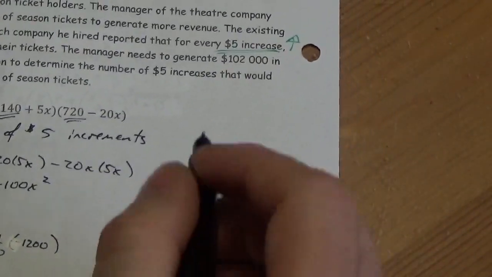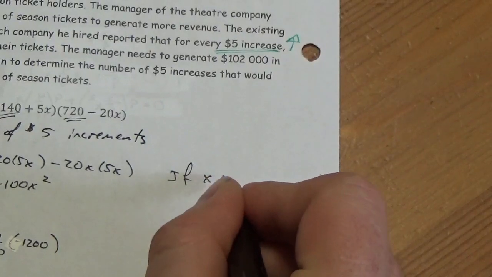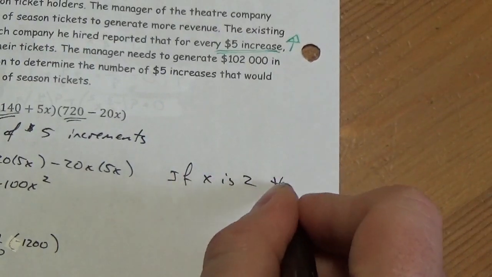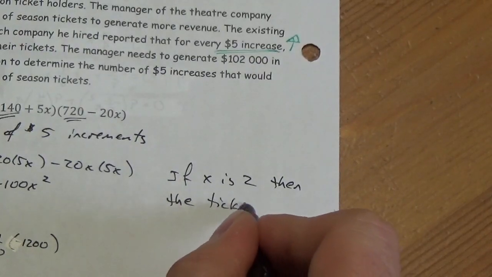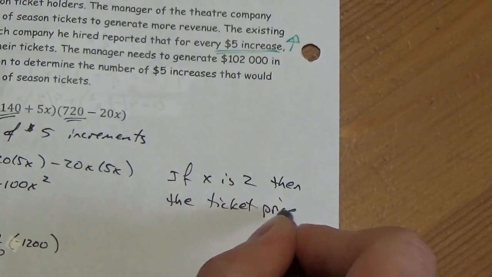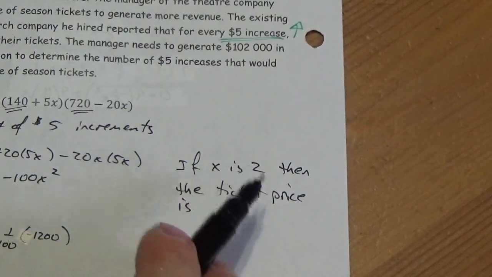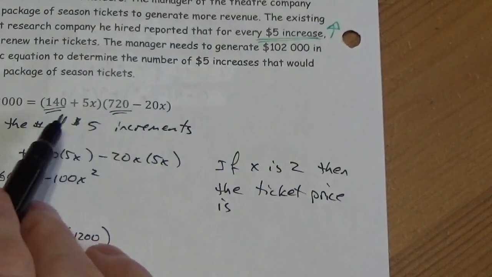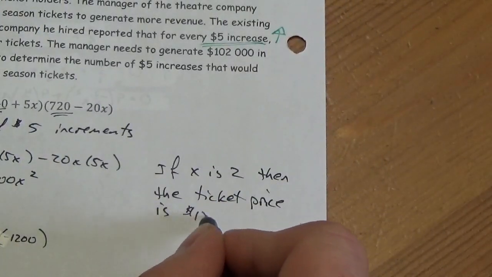So if x is 2, then the ticket price, if I increase the cost of the tickets twice by $5, I'm going to go from 140 up to 150 bucks.